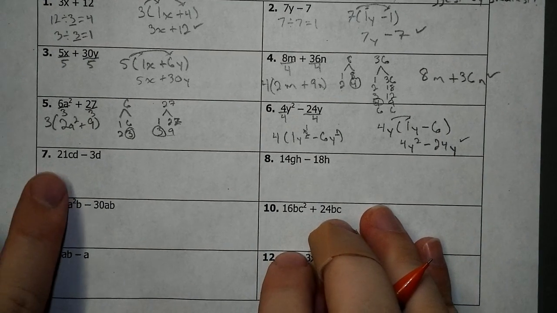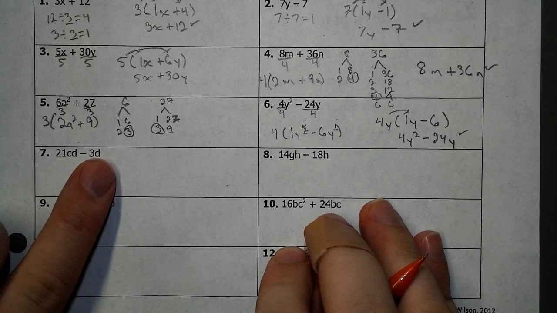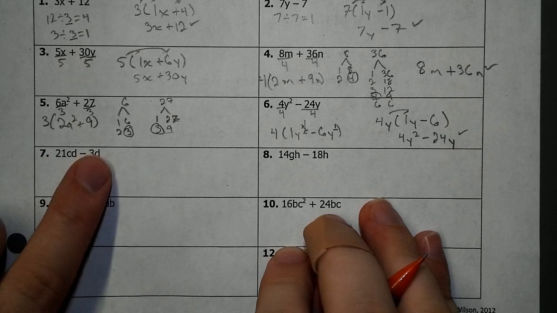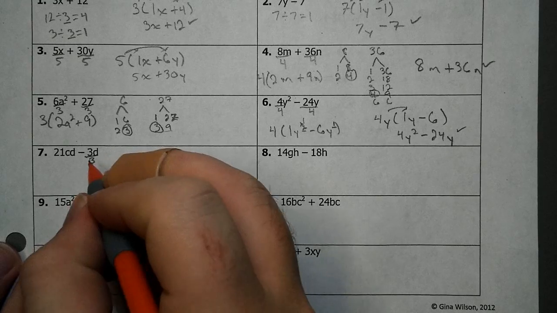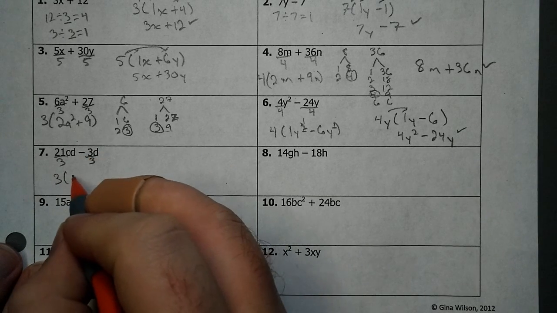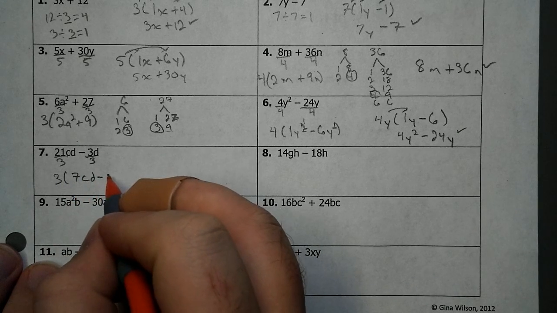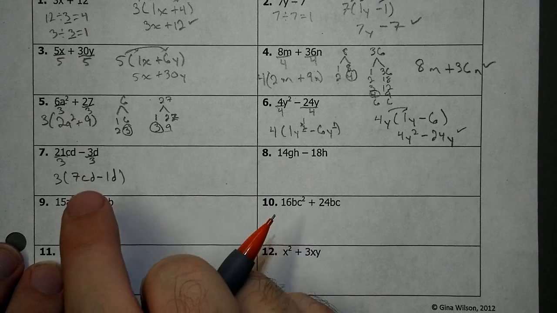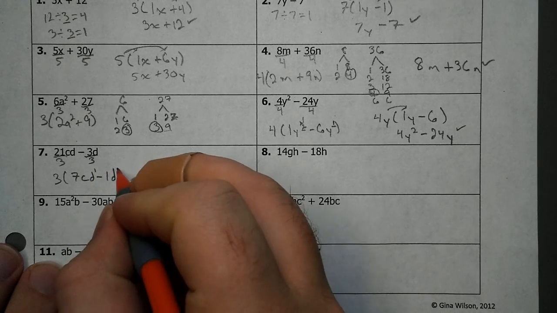All right, let's try number 7 now. 21CD minus 3D. Well, can our bigger number be divided by the smaller number? Yes. So we know our greatest common factor is just going to be that 3. Divide out the 3, and then we've got 7CD minus, and that's just going to be 1D. Now, let's look at the letters. Can I take any letters out of both of them? Yes, they both have 1D.